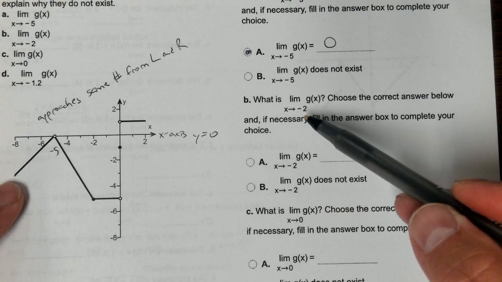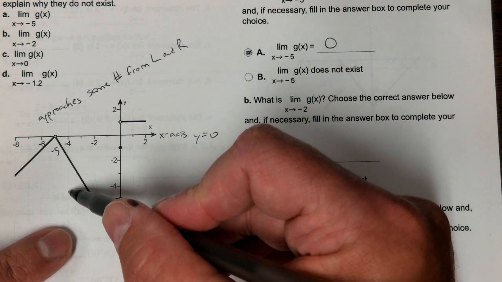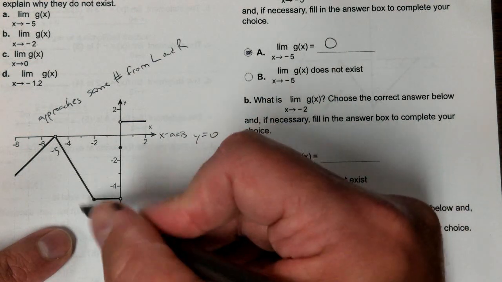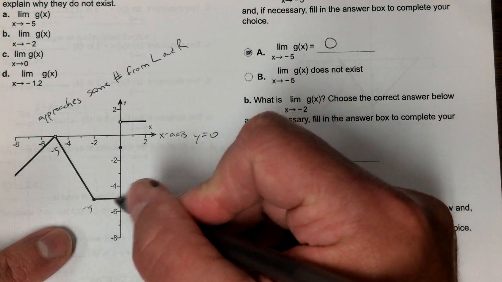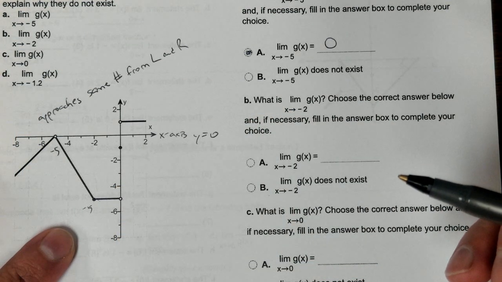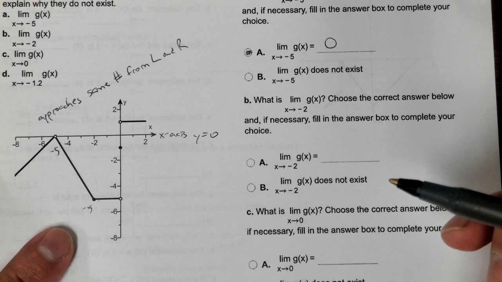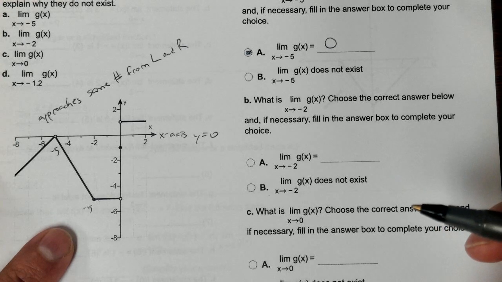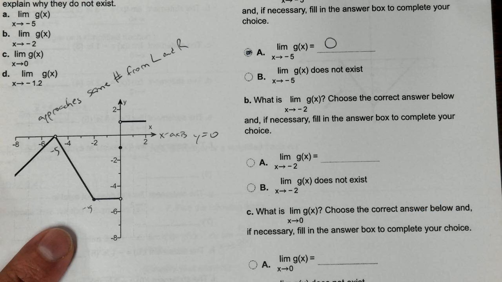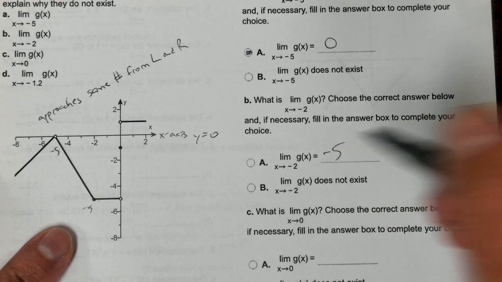For the next one, it says, what is the limit for -2? So from the left side, it's -5, and from the right side, it's also -5. So you get -5.